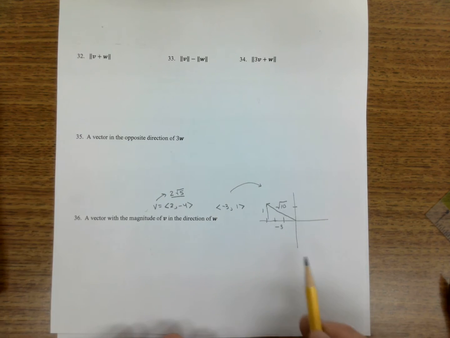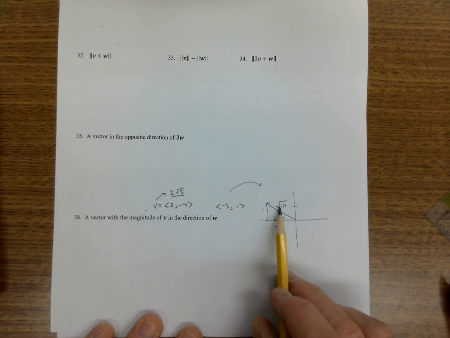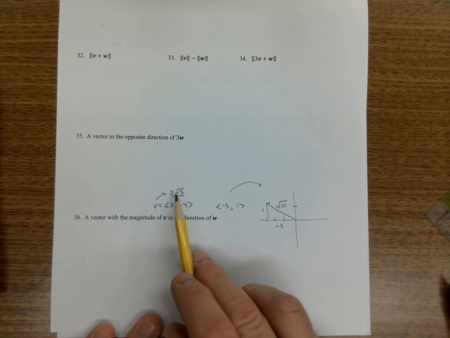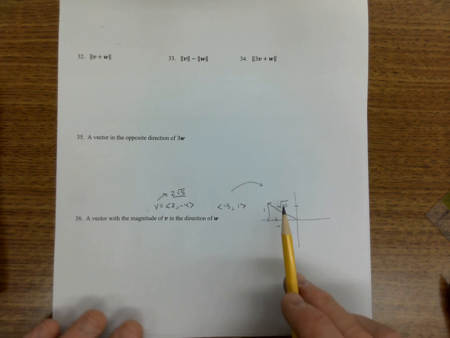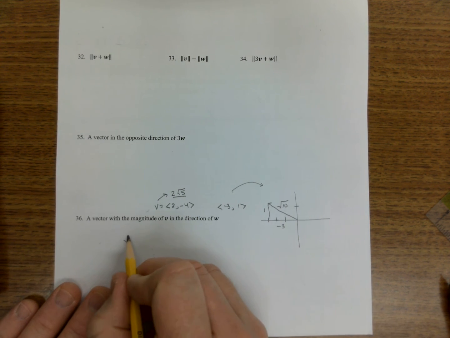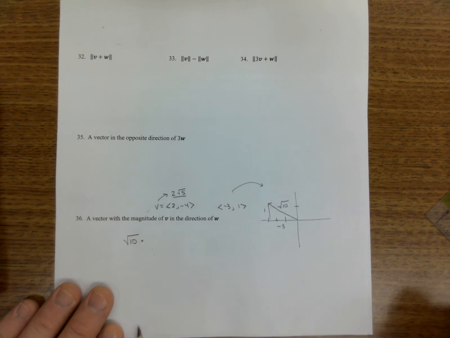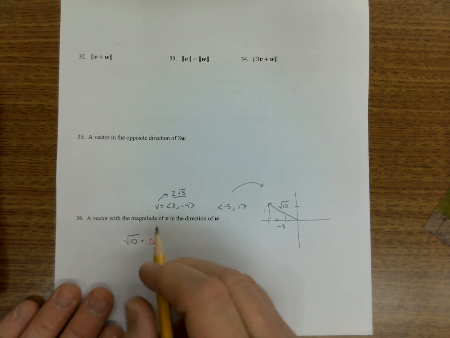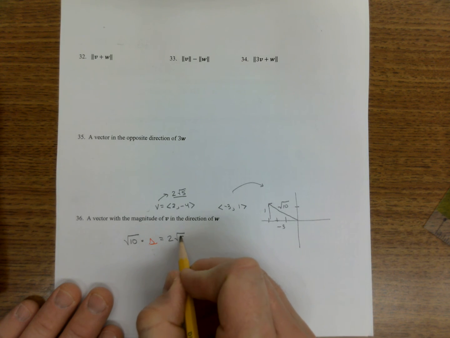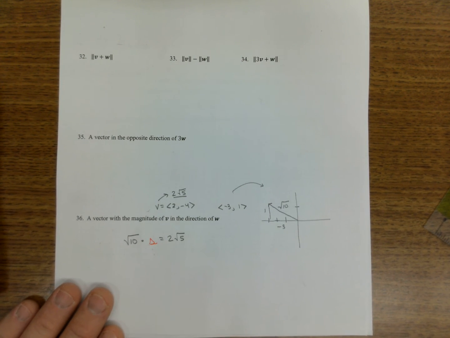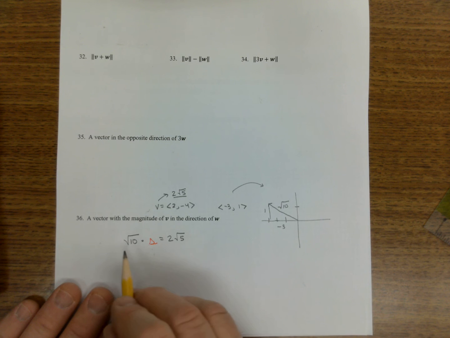So the direction is this direction. The magnitude is this one, and I need to scale this up. So I'm starting at root 10. Here's the math you do. I'm multiplying it by this special scale s, and I need to turn it into 2 root 5. All right, well, let's see here.